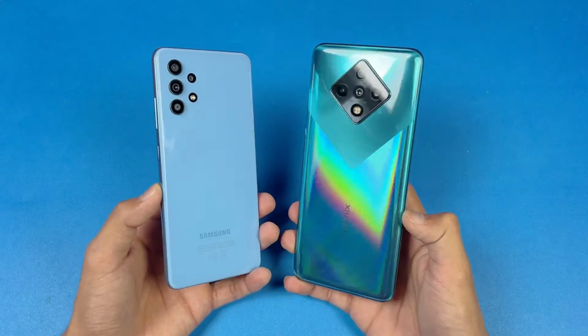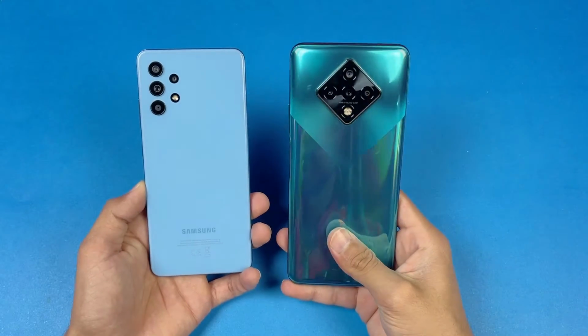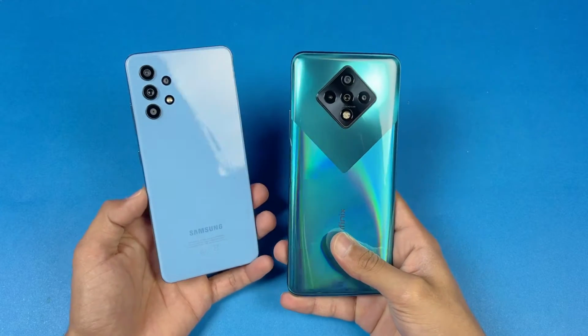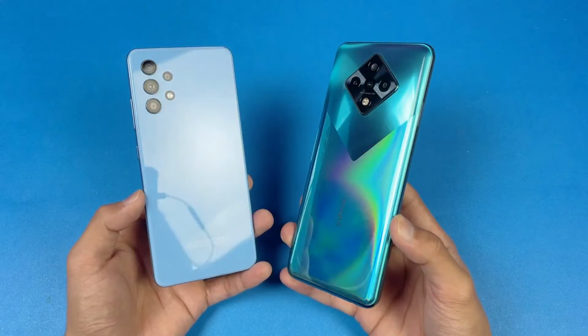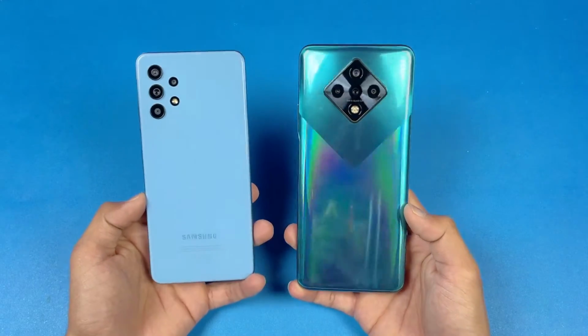So I am really excited to see how the Infinix G80i stacks up against the Samsung Galaxy A32 when it comes to apps opening speed as well as in the boot up test. So without wasting any time, let's get right into it.